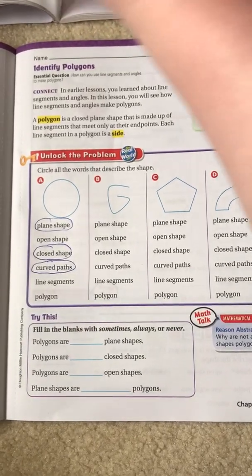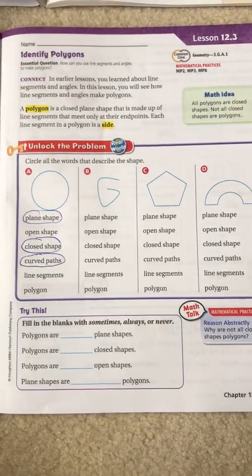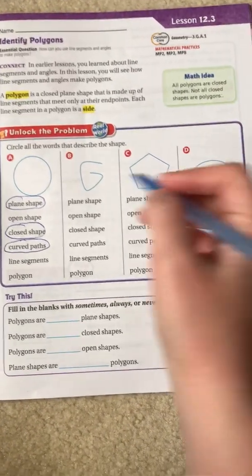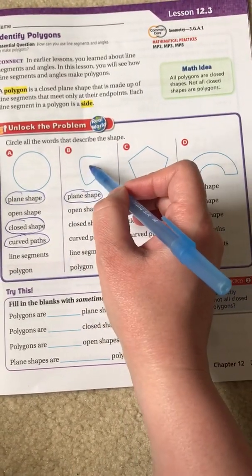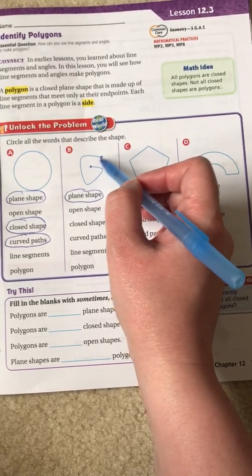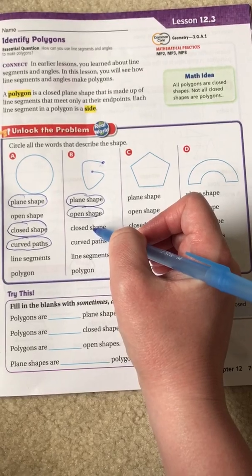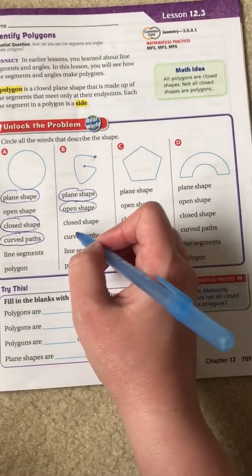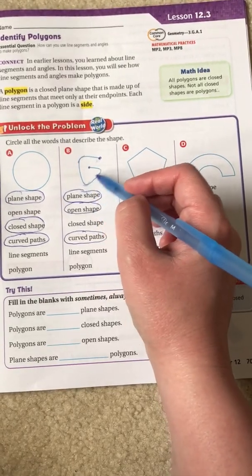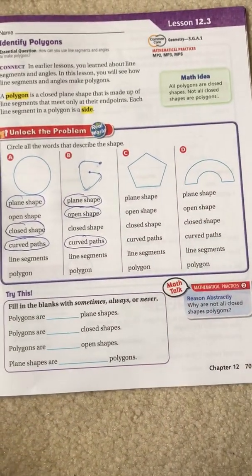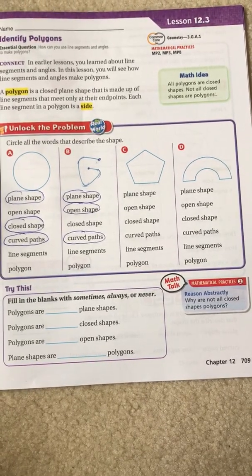Okay, well, let's look at our next one here. So we have a shape here. It is plane. It's flat. It is open. See, here's one endpoint and there's the other. So it's got an open space. So it's open. And if it's open, it's not closed. Okay, it does have some curved paths here. You can see the curves around here. Okay, it is not made of line segments, so it cannot be a polygon.